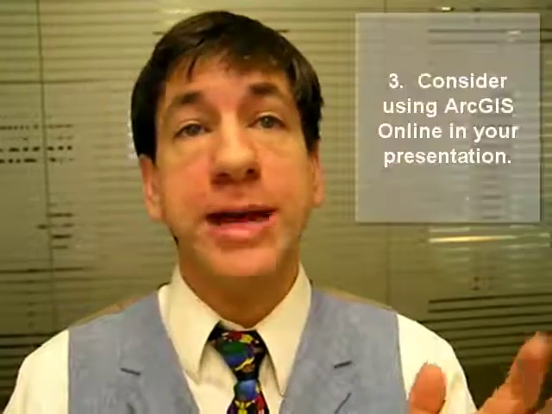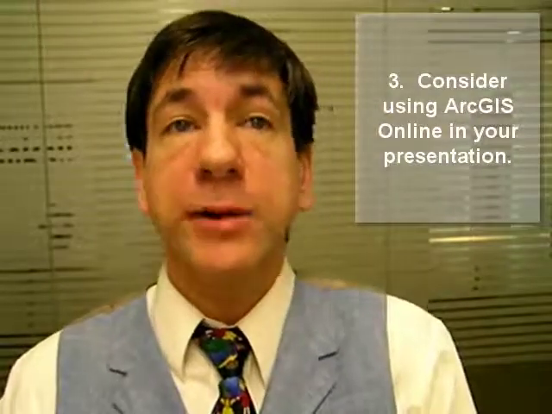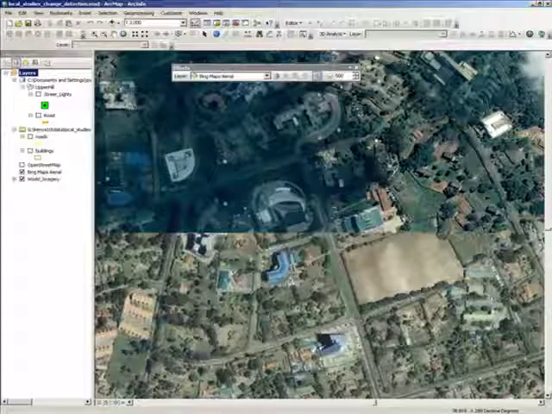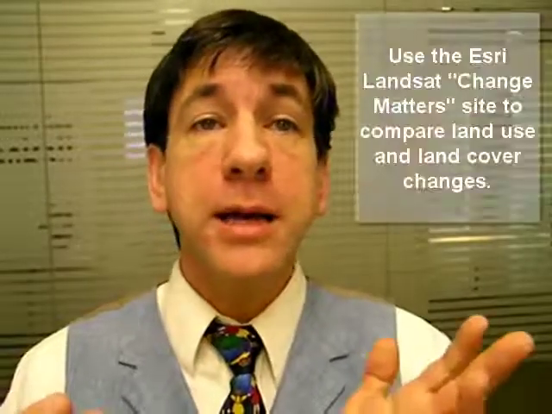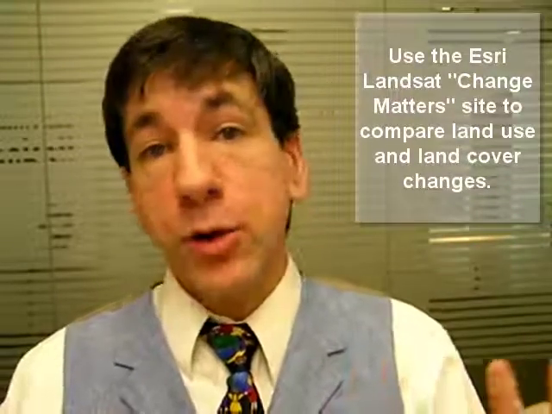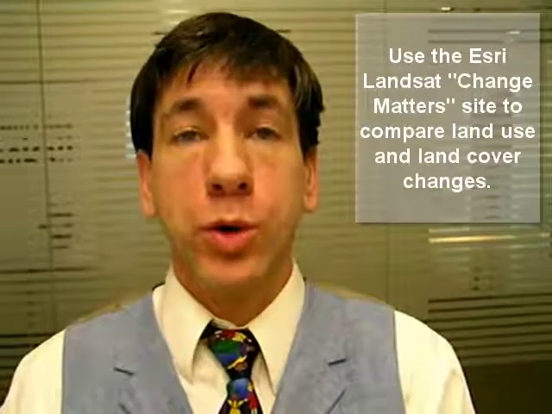Third, if you cannot show any of the data that you are working on for privacy reasons or because your data sets are too large to go mobile, then use GIS tools that work anywhere, such as ArcGIS Online. Display different satellite images taken in different years to compare land use changes across the community, as I did when I was teaching in Nairobi back in 2010. Use the Landsat Change Matters website to examine changes in the Aral Sea or along the Florida coast over the last 30 years or anywhere else around the world.